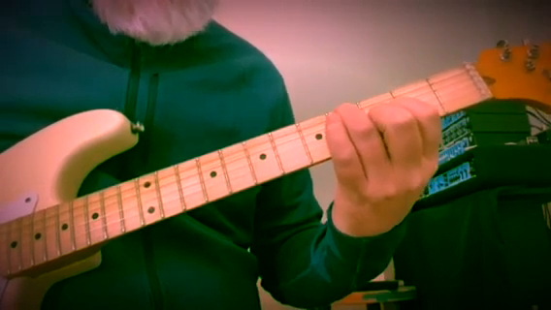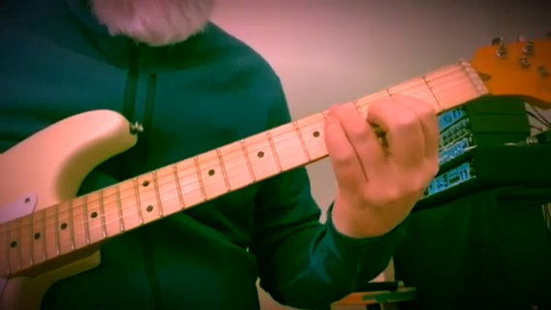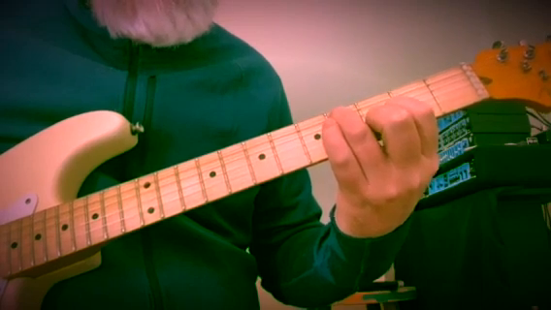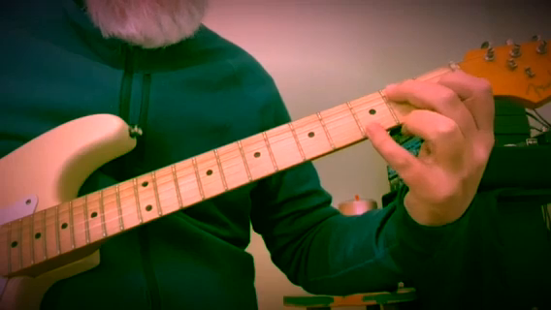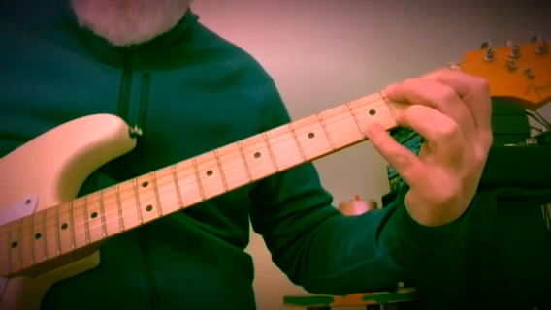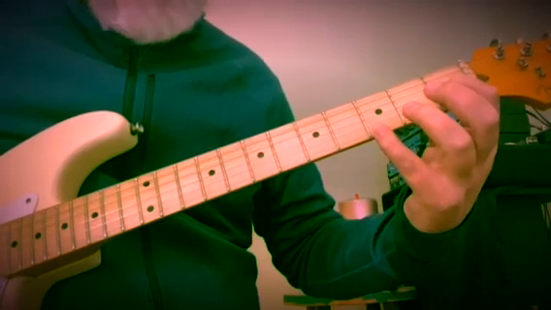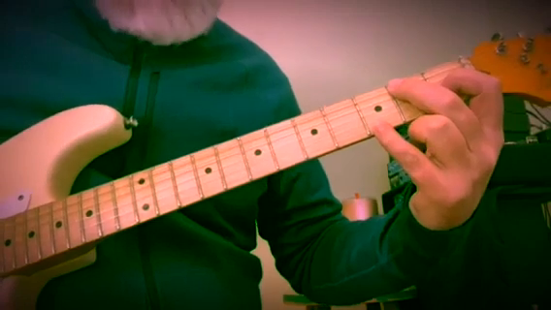In this case it's C sharp, B flat, D, and E. 4th, 3rd, 3rd, open. And then again, B, A flat, and G. So we have a major 7th there with a bass note that lends to the ambiguity.